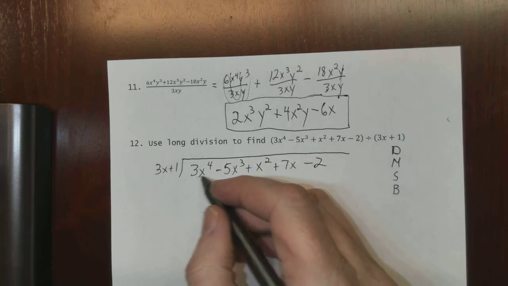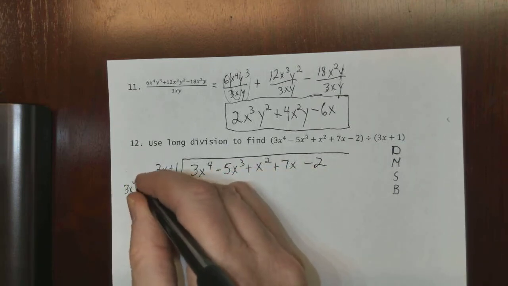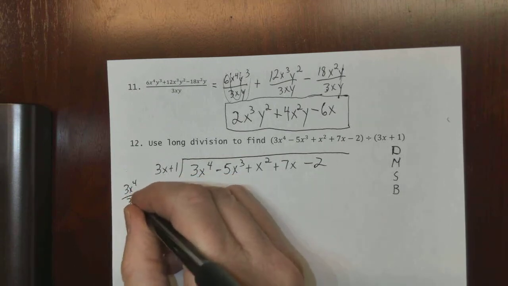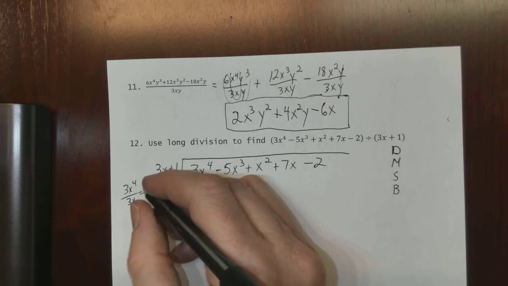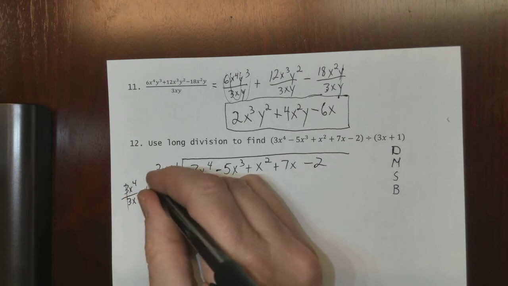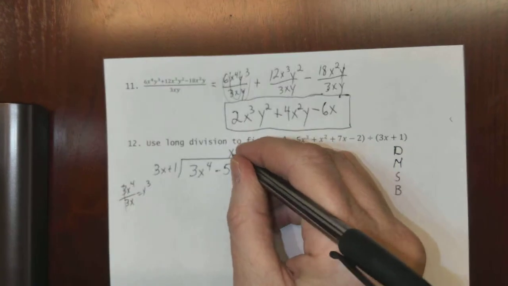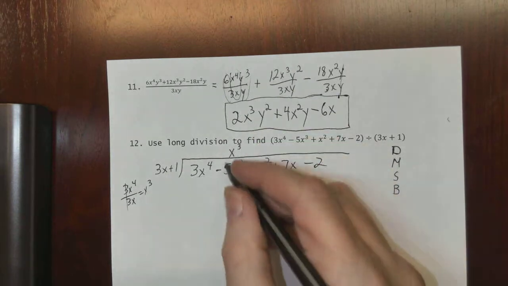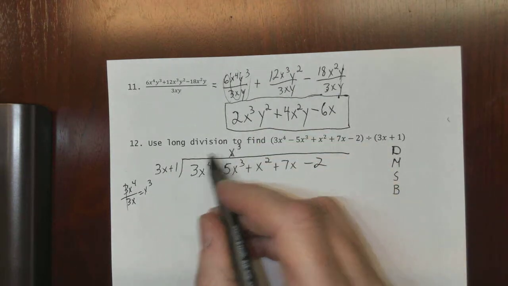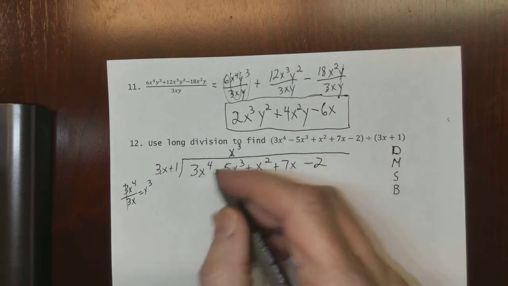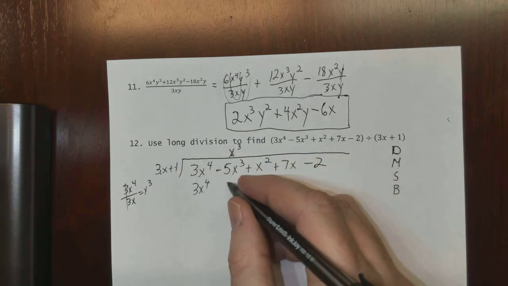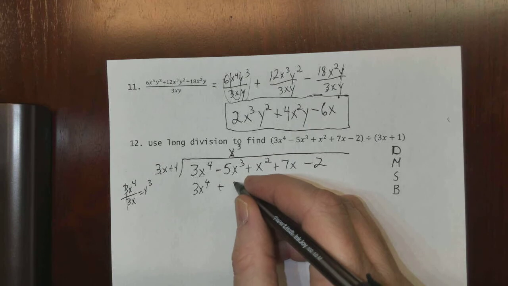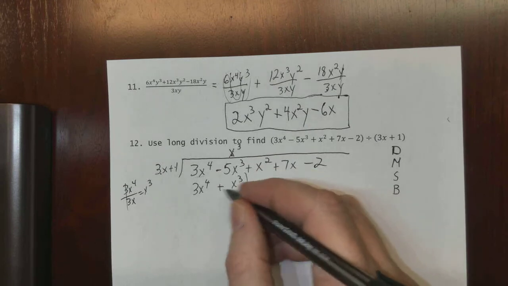My dividing step, I'm going to take 3x to the 4th divided by 3x. The dividend divided by the divisor. The 3's cancel, and that's x to the 3rd, and I'm going to write it right above this x to the 3rd term here. And then I'm going to multiply. 3x times x to the 3rd is 3x to the 4th. 1 times x to the 3rd is positive x to the 3rd.